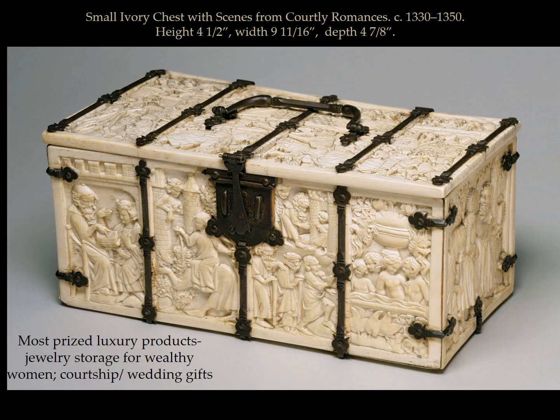we also learned. In works such as the small ivory chest with scenes of courtly romances, produced between 1330 and 1350, we have an example of a luxury object or sumptuary art that would be given to a woman to hold her jewelry. It's also often used as a courtship or wedding gift, something you would give to a woman as part of the courtship ritual of trying to woo her, or as a gift on her wedding. So the scenes, appropriately, are not religious.